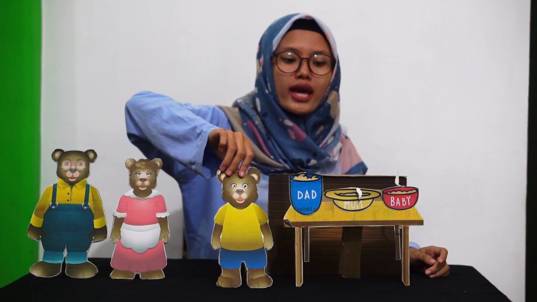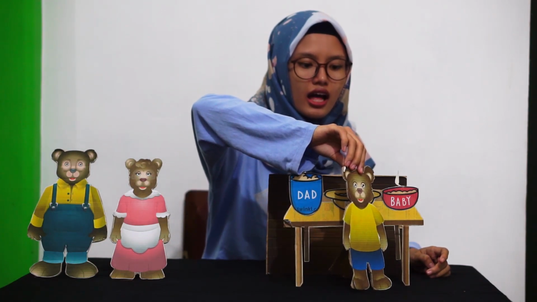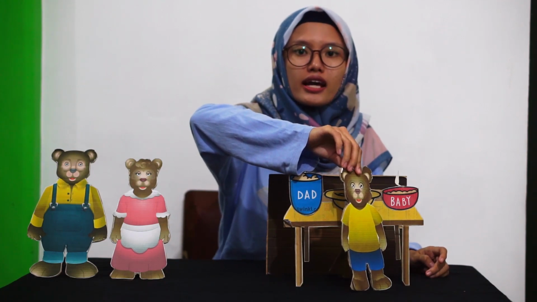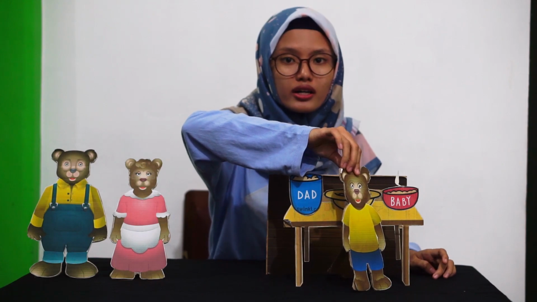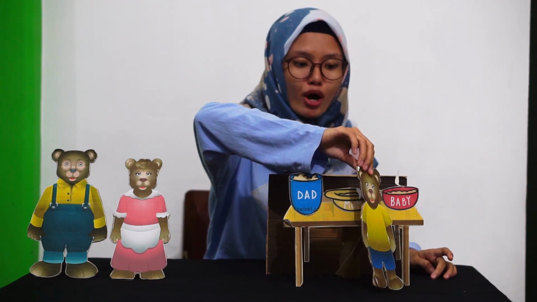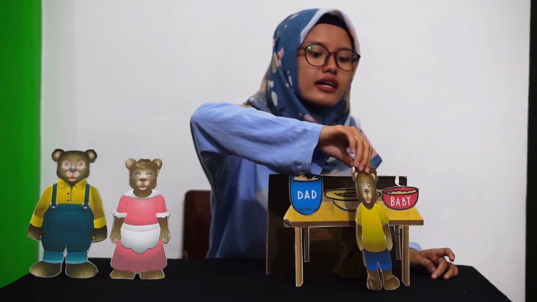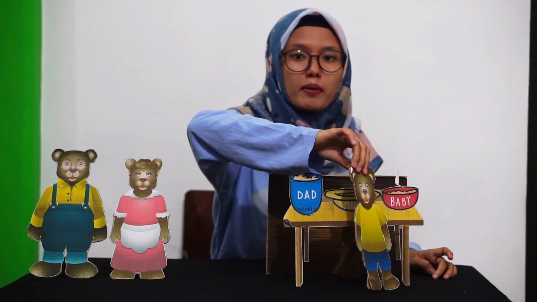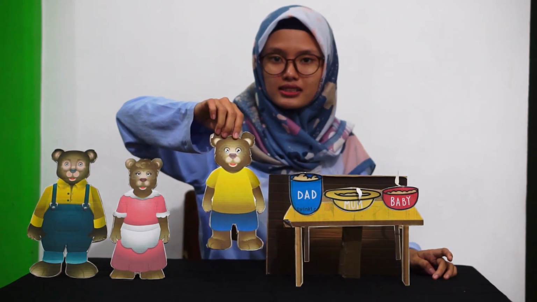Then, wee little baby bear looked at his. There was a spoon in the porridge bowl, but the porridge was all gone. "Someone has been eating my porridge, and it's all gone," said wee little baby bear in his wee little voice.